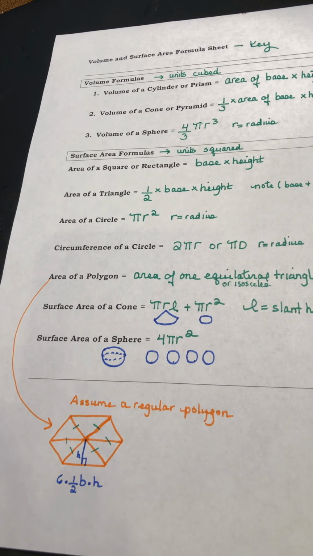So make sure you watch the video, go through the PowerPoint notes, and have these formulas on hand with you. Tomorrow, or you can start working ahead today, we're going to start actually doing some calculations on surface area. I think you'll find it to be very, very logical.